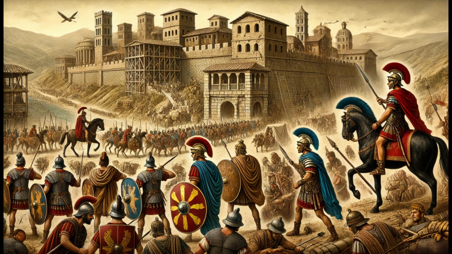The year is 49 BCE, and Rome stands on the brink of civil war. Tensions have been building for years between two of the most powerful figures of the time: Gaius Julius Caesar and Gnaeus Pompeius Magnus, known to history as Pompey the Great. Caesar, who has been building a reputation as a brilliant military commander through his conquests in Gaul, now seeks to extend his influence into Roman politics.